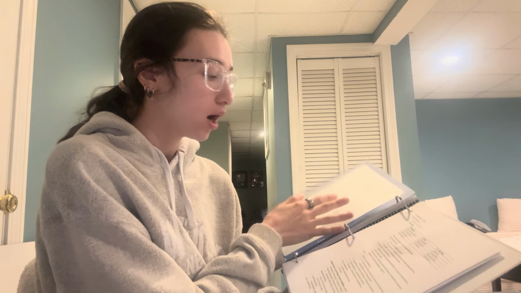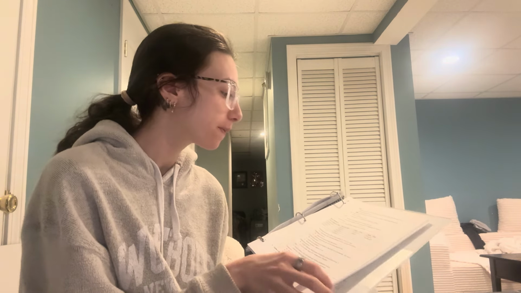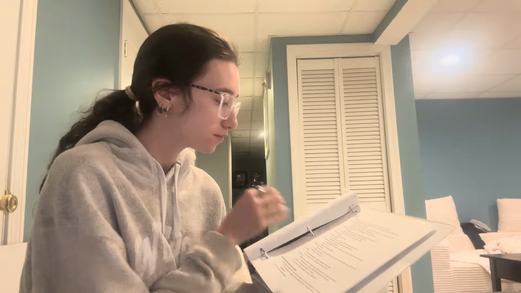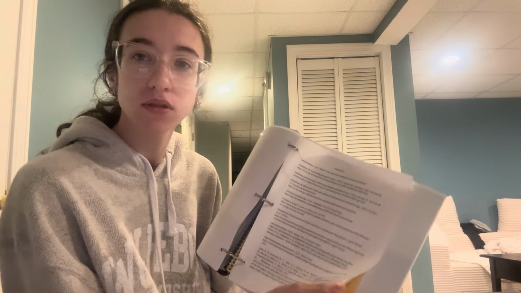Then at the end of my pocket guide, since I already had this printed out, I just included my notes from my advanced pharm class. I know it's not part of the project, but I just thought it'd be helpful to have. It has all the medication classes and the algorithms for prescribing in here. Then at the very end of my pocket guide, I just added my references.